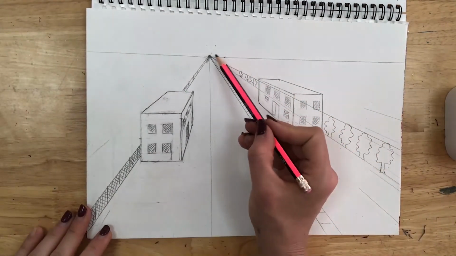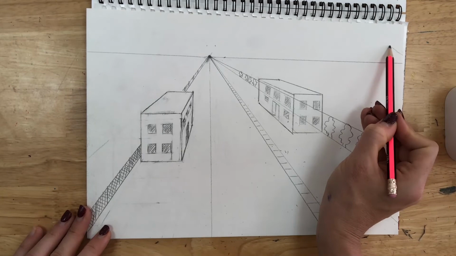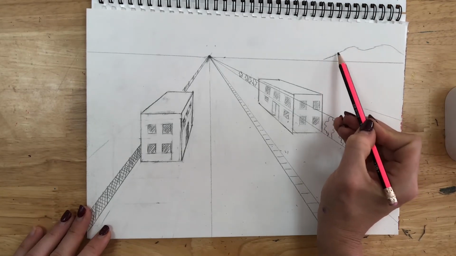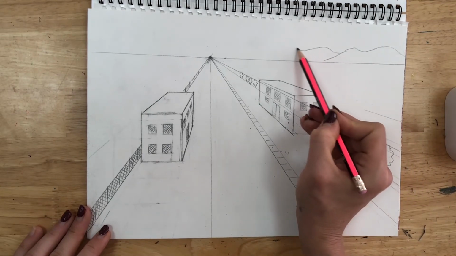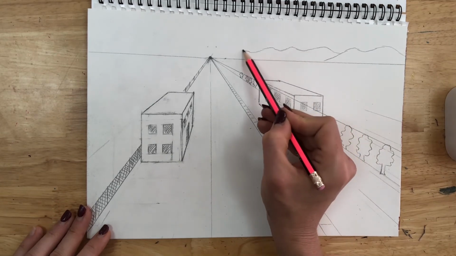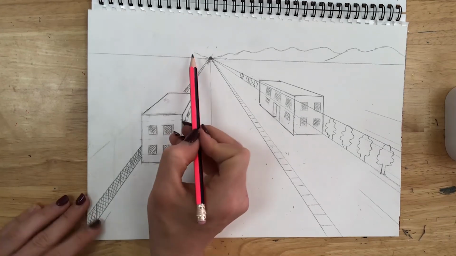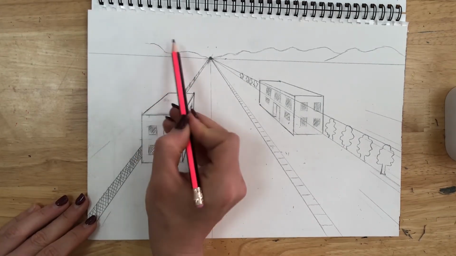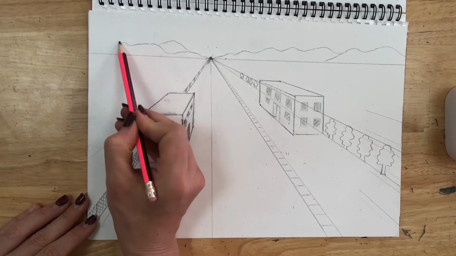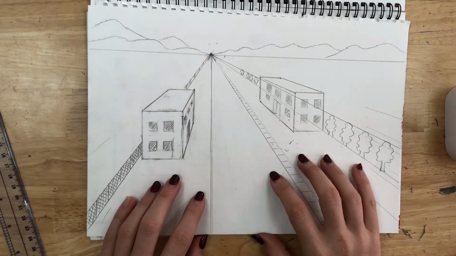So another thing I can do is maybe add some mountains in the distance. So now this is up to you.